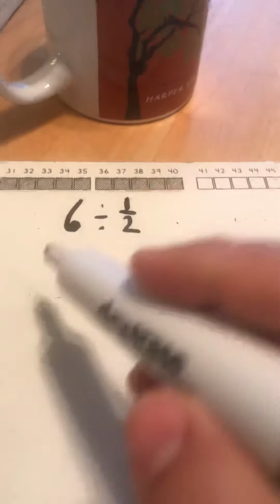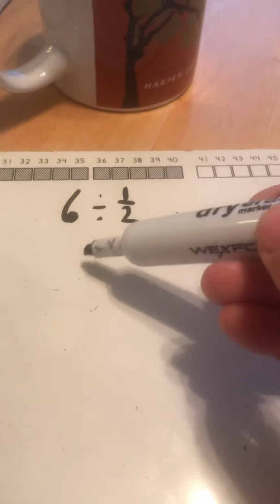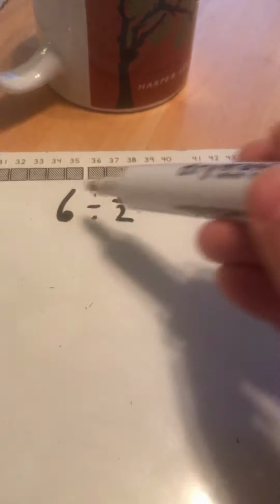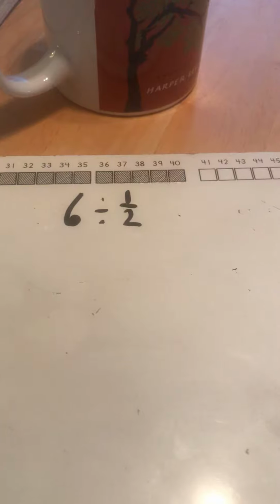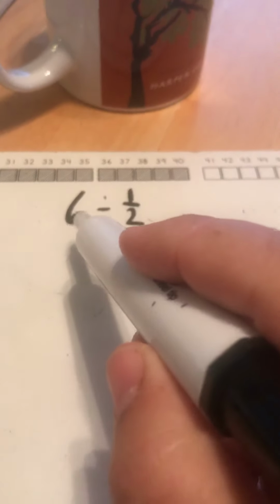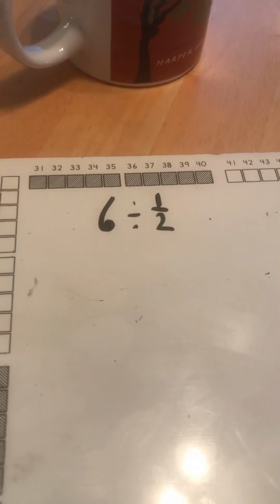One of the things I want to go over is this: 6 divided by 1/2. Do you think the answer to this problem, our quotient, because a quotient is an answer to a division problem, is going to be larger or smaller? So greater or less than 6? What do you guys think? Do you think it's going to be greater than or less than 6?